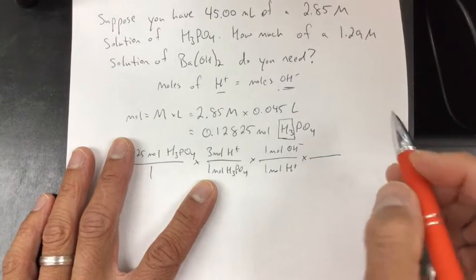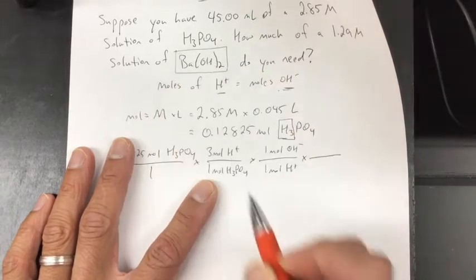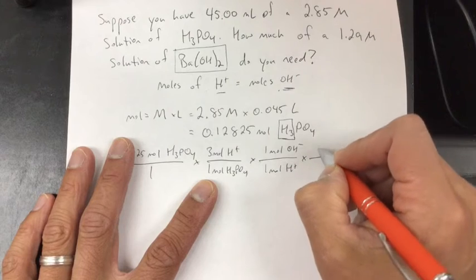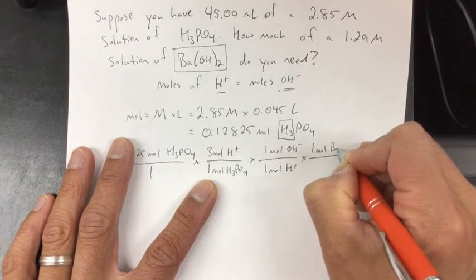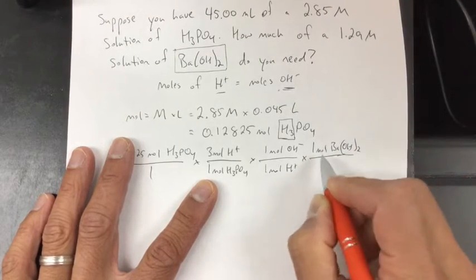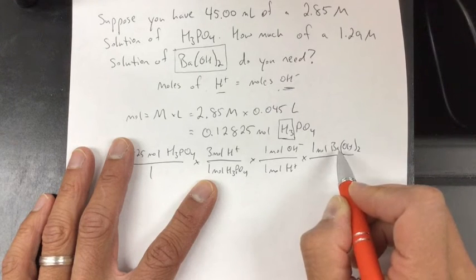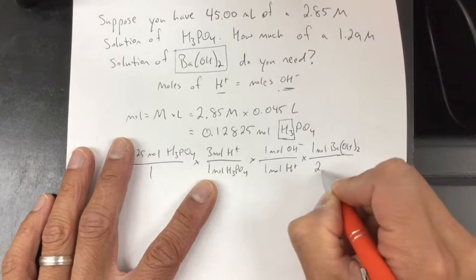Now comes my next step, and I have to see how it connects to BaOH2. I want to get BaOH2, so I'm going to put 1 mole of BaOH2 at the top. And how many OH minuses for every BaOH2? I see here there's actually 2 moles now.